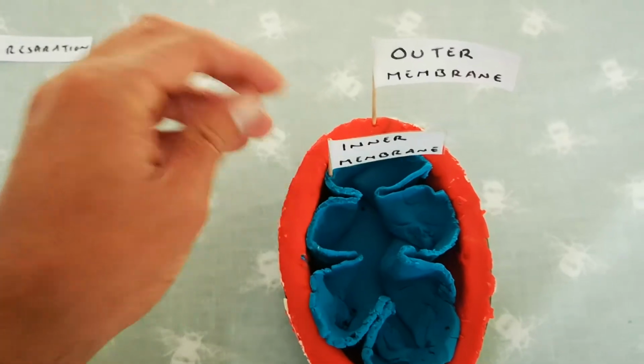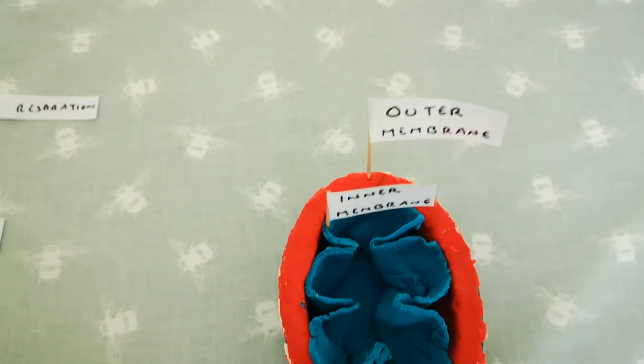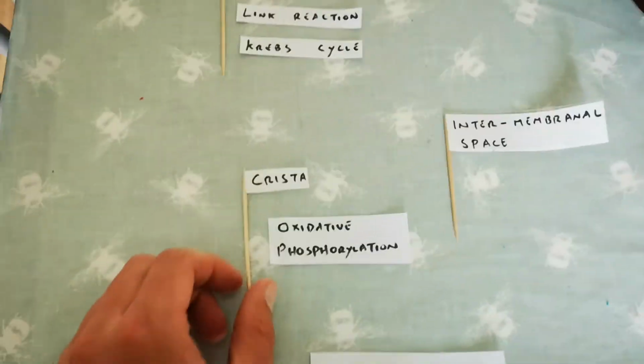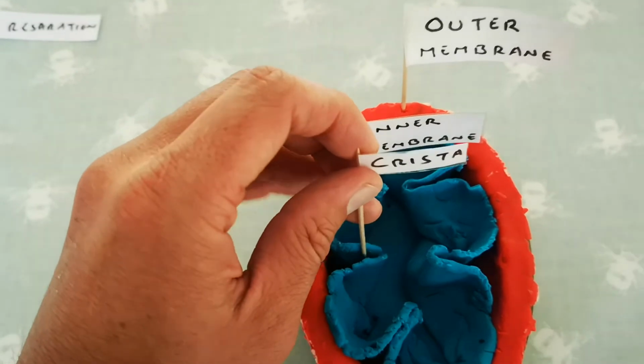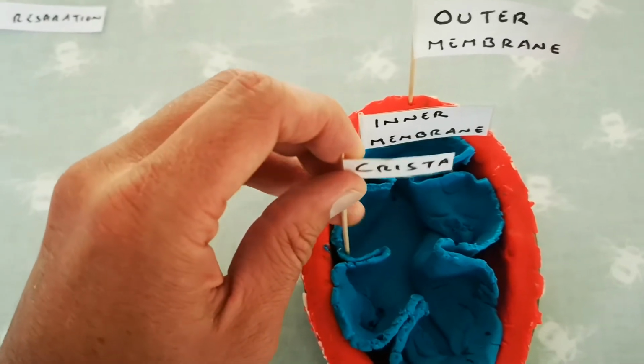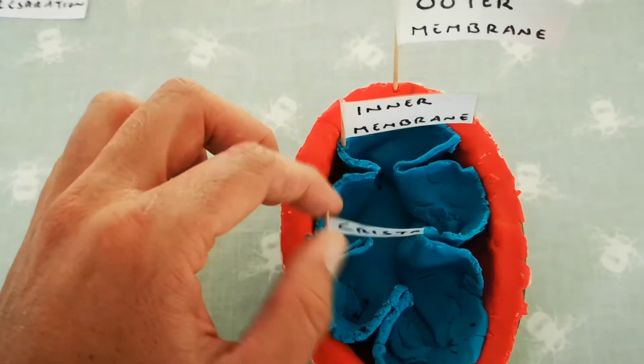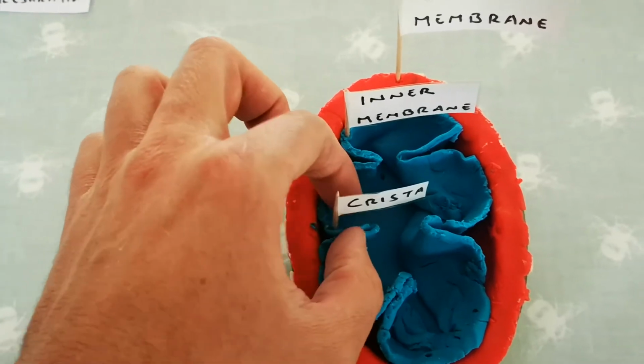There we go. So there's my inner membrane, which is in blue. And remember, the crista is the highly folded part. So I'll just take one of the folds. This one here would be perfect, and then that shows you the crista.